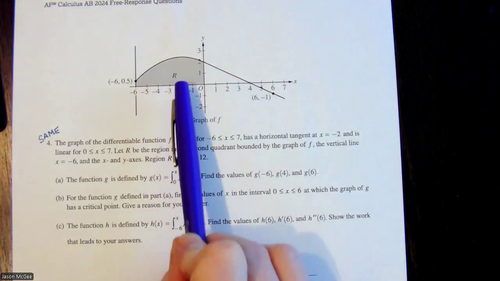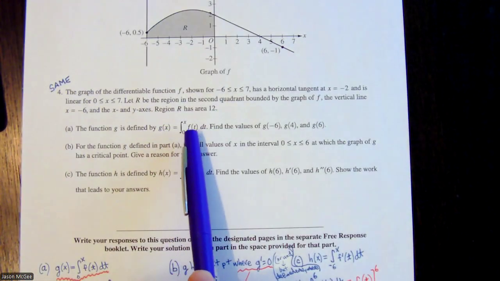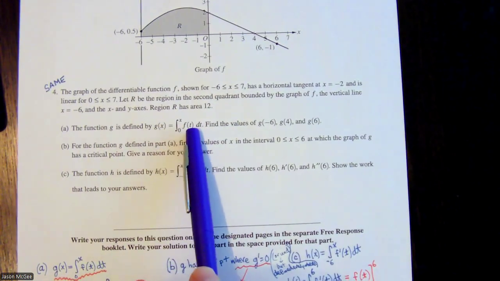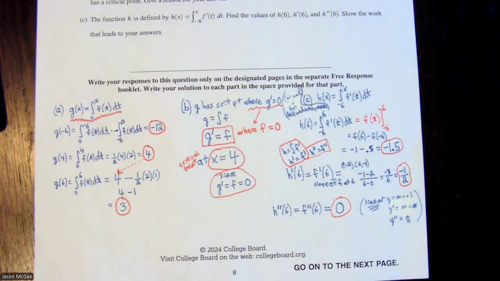This is going to be a nice problem for us. They give us the graph of f, and they even tell us what the area of that region R is. And then they say g is the integral of f. So if I have that function, I want to find those values. I wrote that function down just like a normal algebra equation.